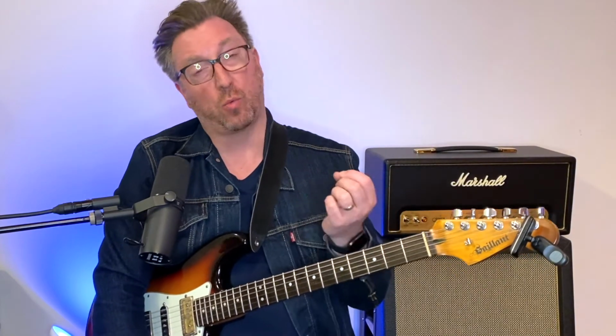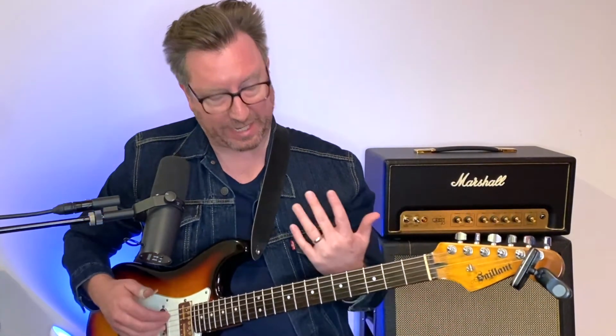Now let's take it a little bit further, because you can actually walk up into the root, you can walk down into the root, you could walk up into the 3, you could walk up into the 5, you can walk down into the 3. So this is basically a way to connect all the shapes.